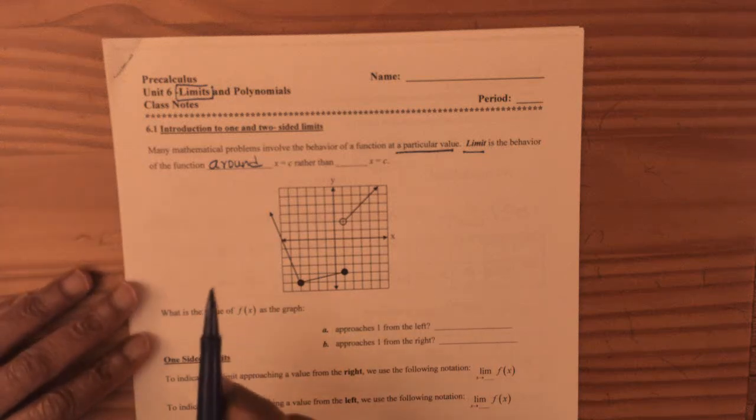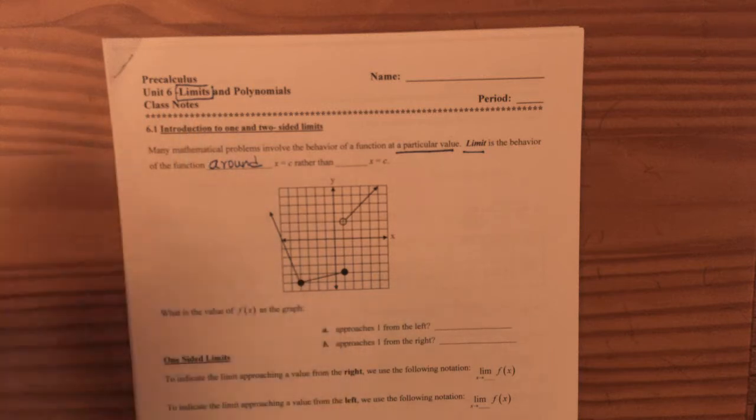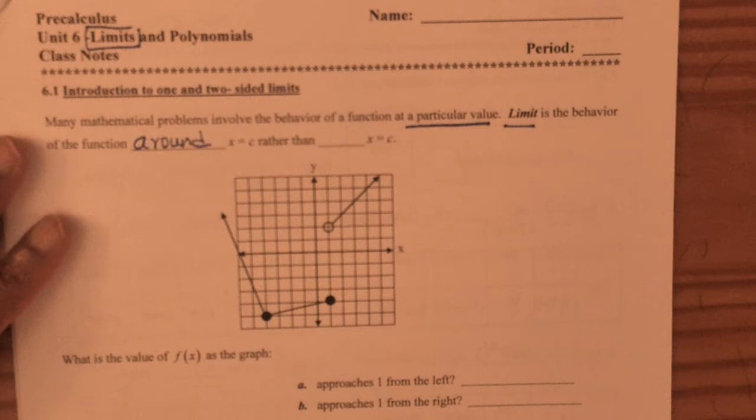Alright, so we're going to do the first section of Unit 6. And as you see, Unit 6 is about limits and polynomials. Let me zoom it in a little bit so that we can see a little better. It's about limits and polynomials, but before we actually start talking about polynomials, we'll talk about what is the limit of a particular function.